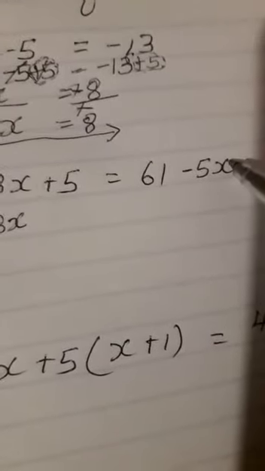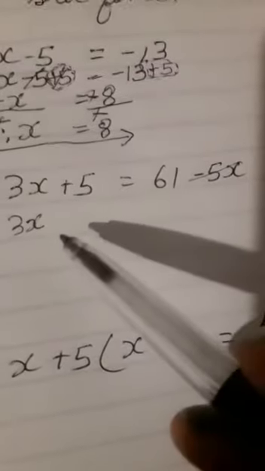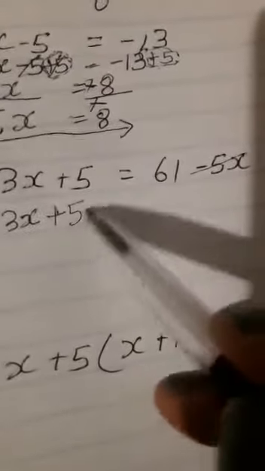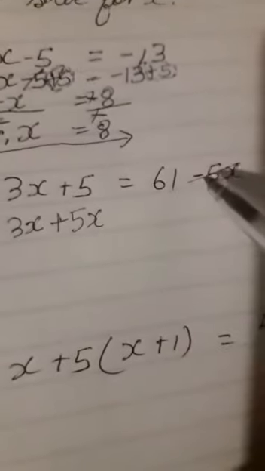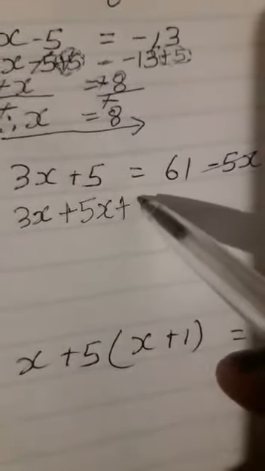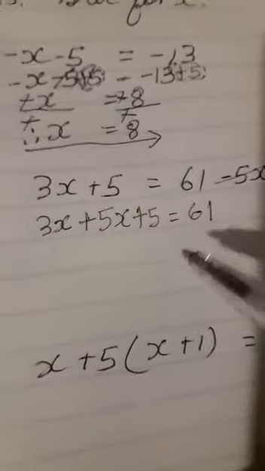So when you take this negative 5x and put it on the left hand side, it is going to be positive 5x. The sign changes now. Then you bring down this positive 5 and say plus 5 is equal to 61.